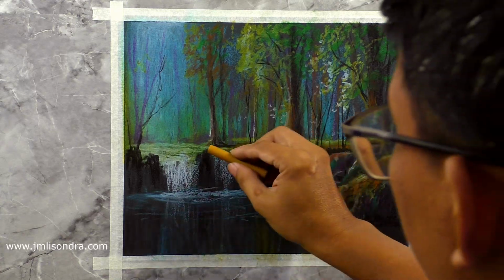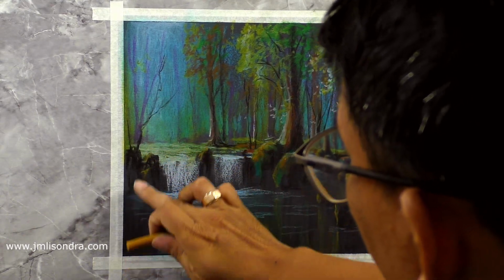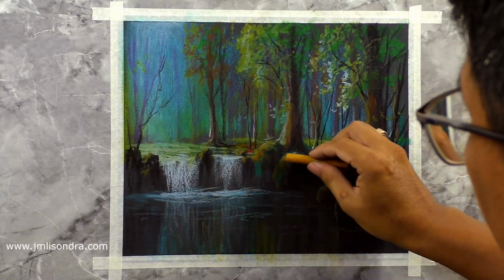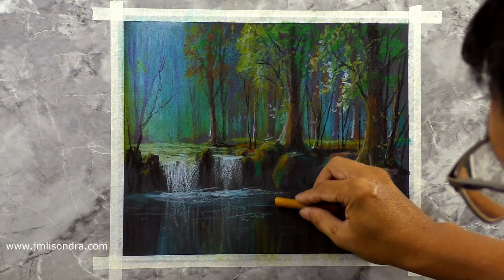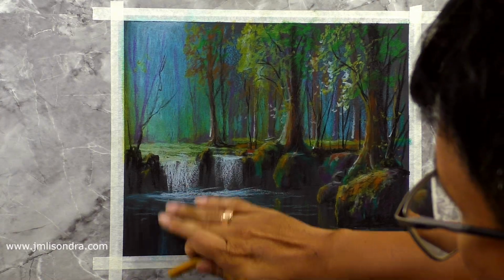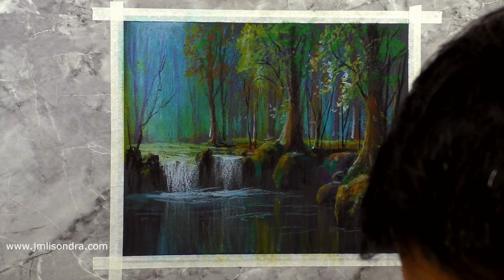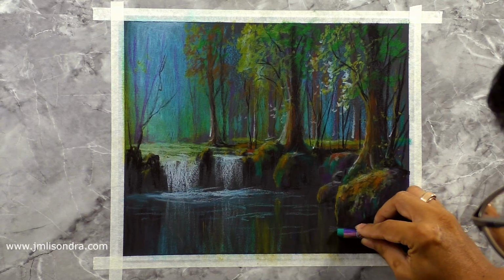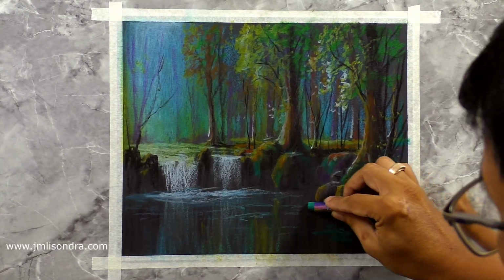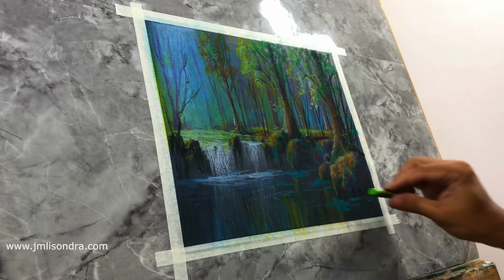Okay. And then we can put some greenish on the water, everyone, like algae or even lilies. Put light greens also.